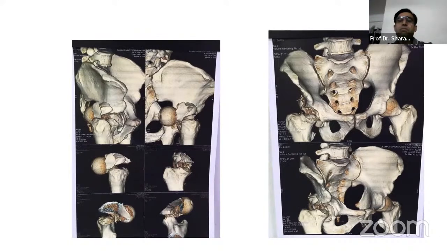Maybe we have to do it open only. But when we open posteriorly, we will jeopardize the vascularity. So that is the problem. The vascularity is almost gone now, no? With this much displacement. So dislocated. Yes, sir. When it is dislocated, vascularity is gone.